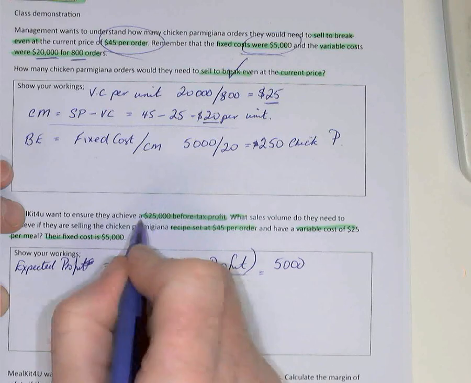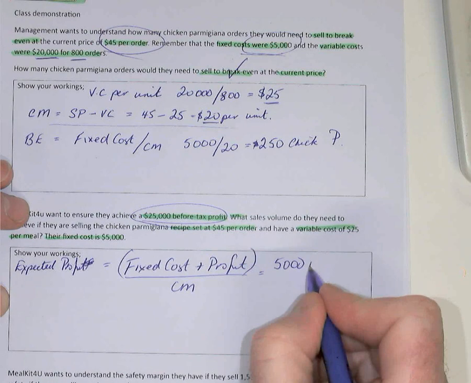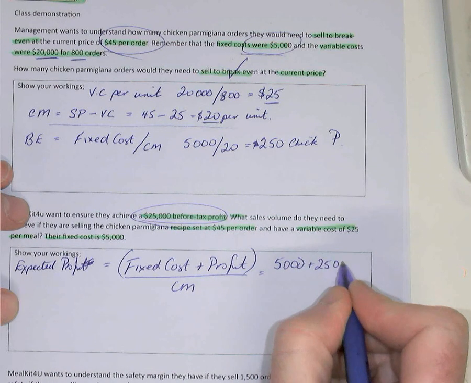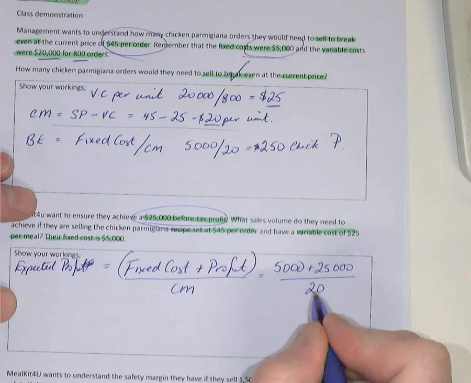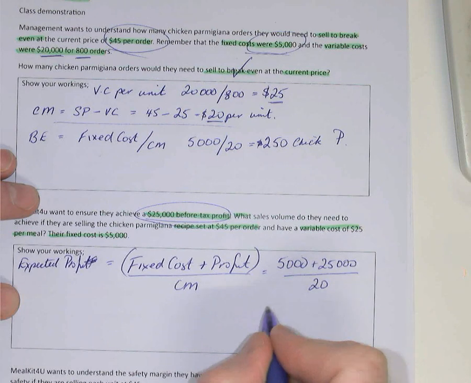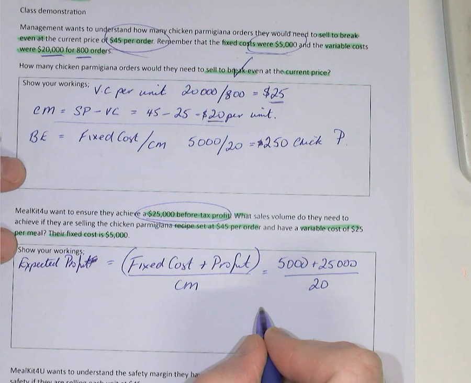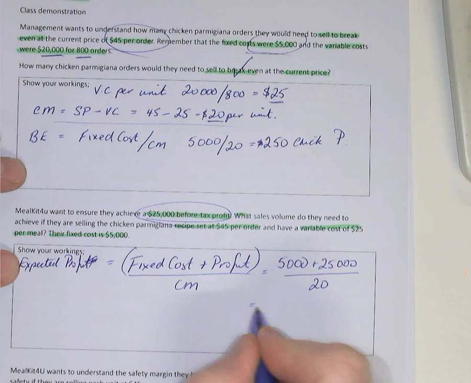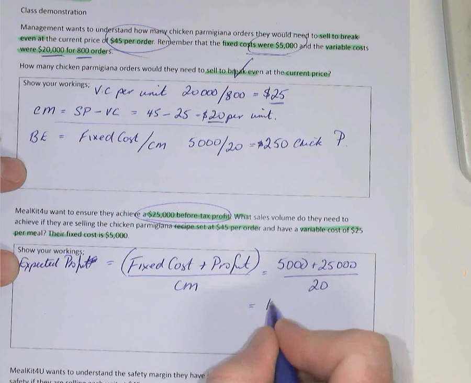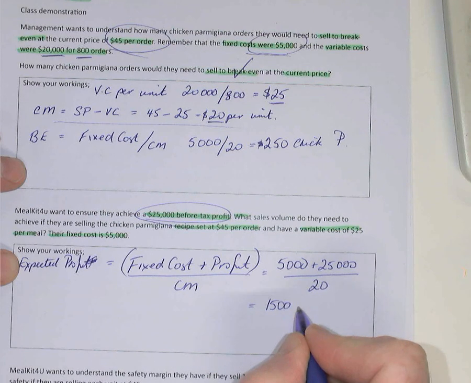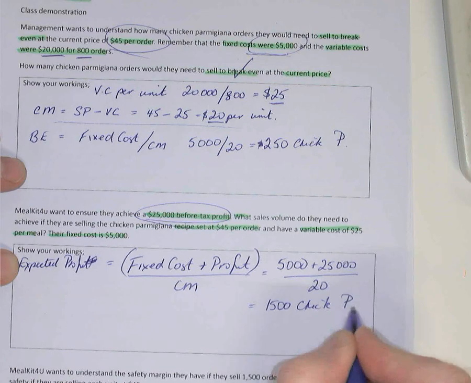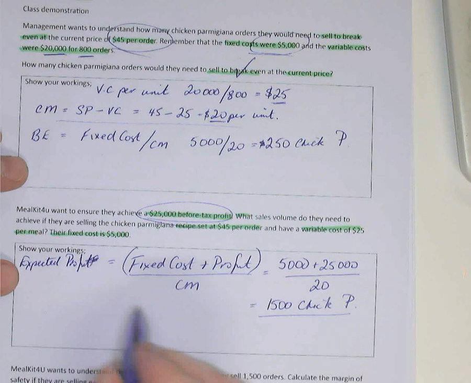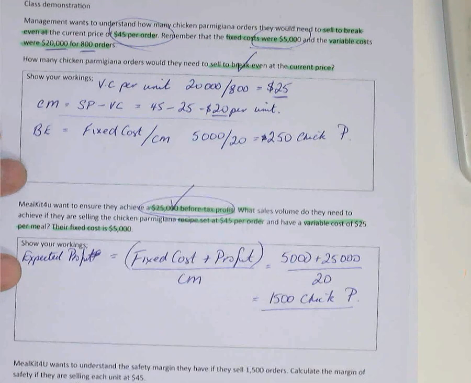We've got 25,000 before-tax profit here, and we're dividing that by $20 per unit, my contribution margin. So my expected sales would be, this divided by that, 1,500 chicken parmas. So that would be what's needed to achieve that profit.